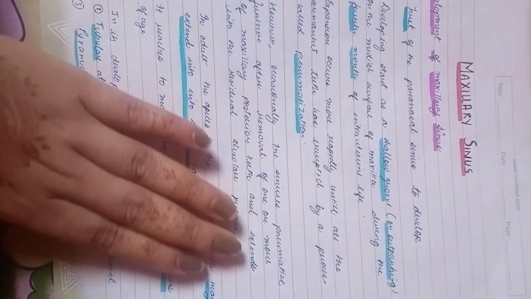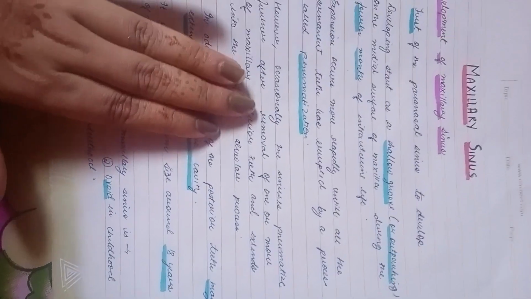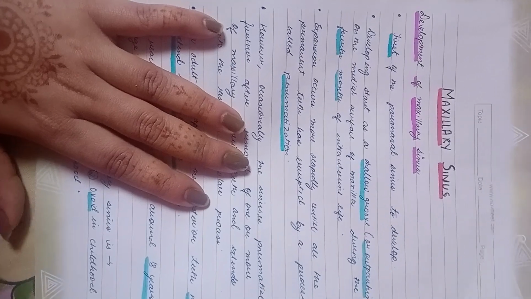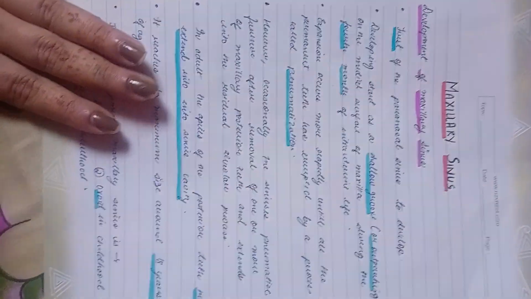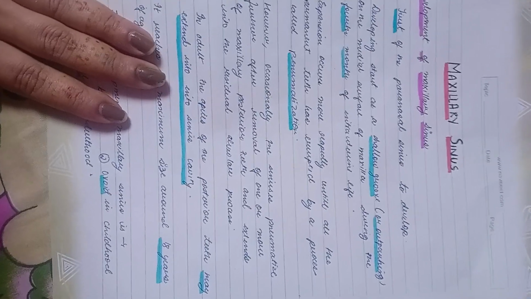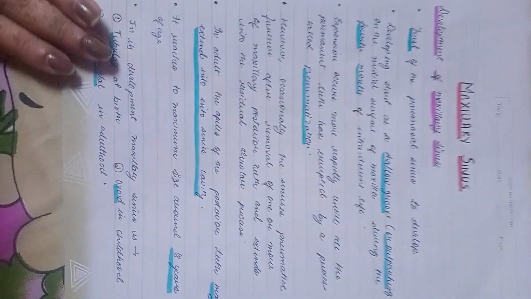However, occasionally the sinus is pneumatized further after removal of one or more maxillary posterior teeth and extends into the residual alveolar process. This is occasional, not a usual process. In adults, the apices of the posterior teeth may extend into the sinus cavity.